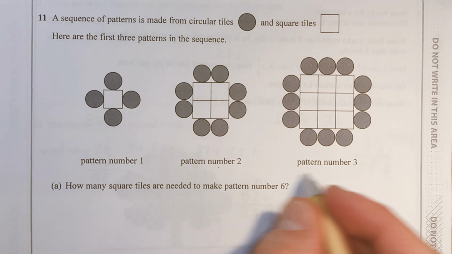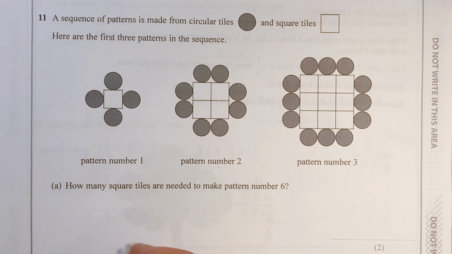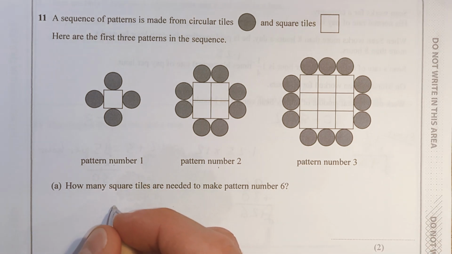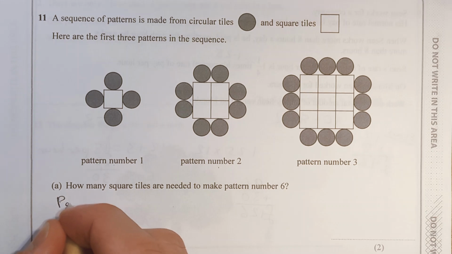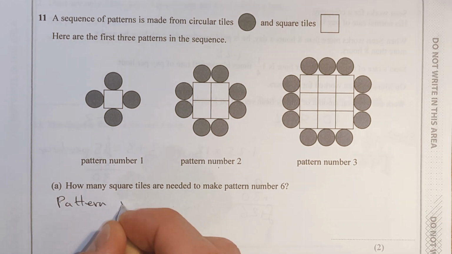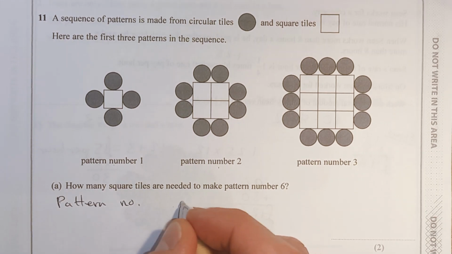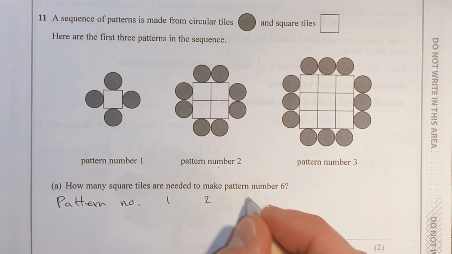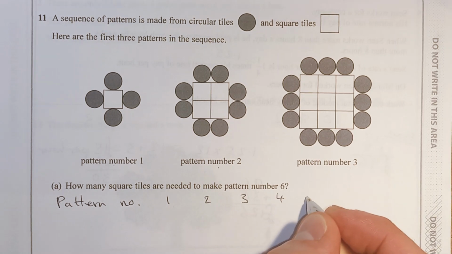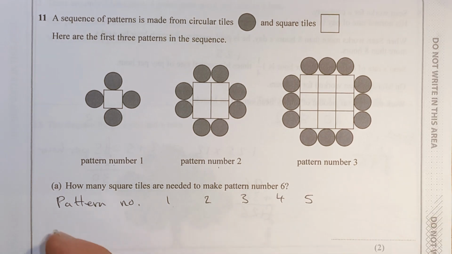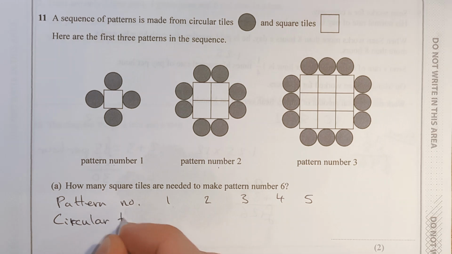So we've got pattern numbers. In fact, I'm going to do, how should we do this? So we've got pattern number 1, 2, 3, 4, 5. We're going to keep going. That's the pattern number. Then we want circular tiles. And then we're going to have square tiles.